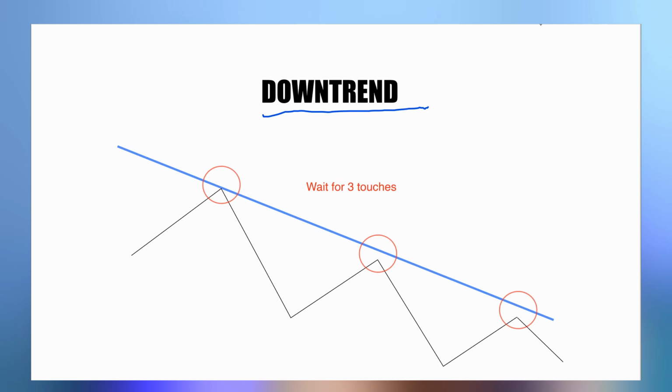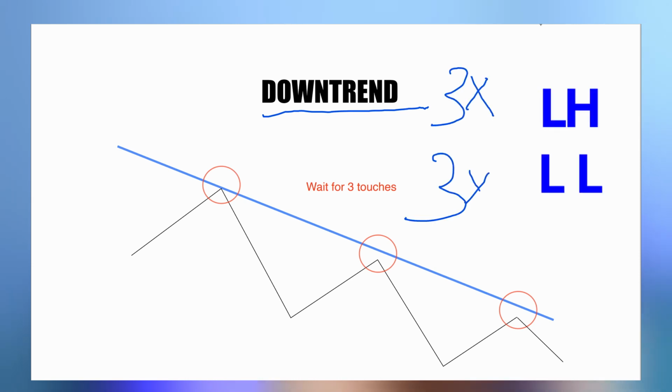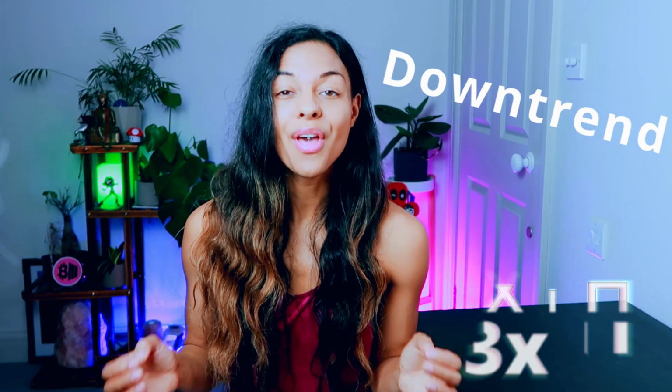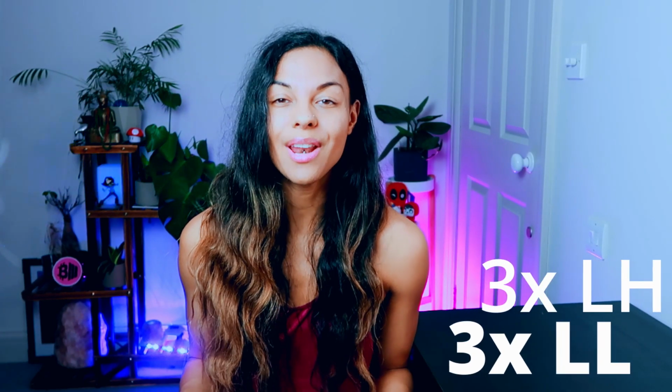In order to confirm a downtrend, we need to have 3 lower highs and 3 lower lows. We can't call it an uptrend unless we have 3 higher highs and 3 higher lows. We can't call it a downtrend unless we have 3 lower highs and 3 lower lows.